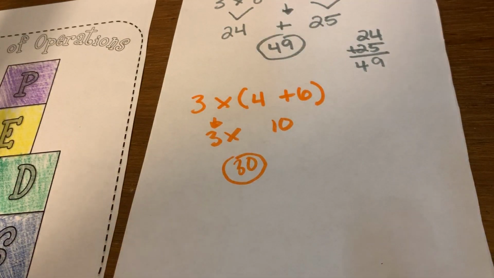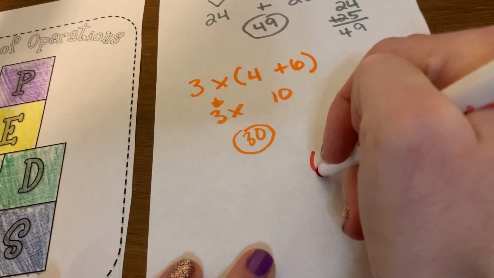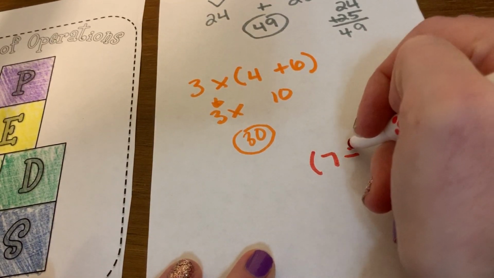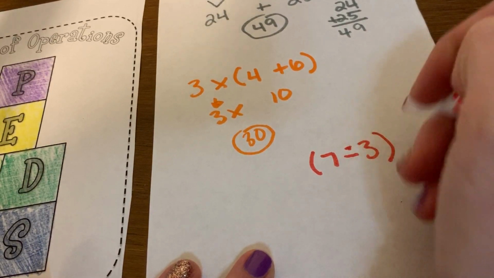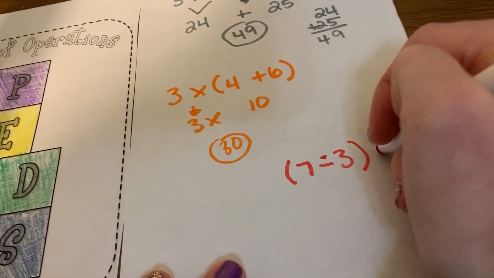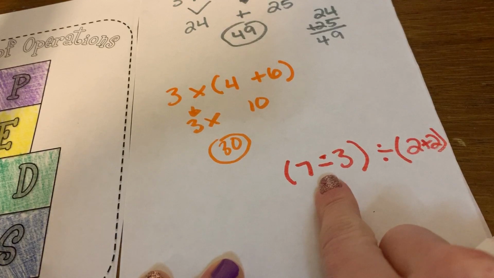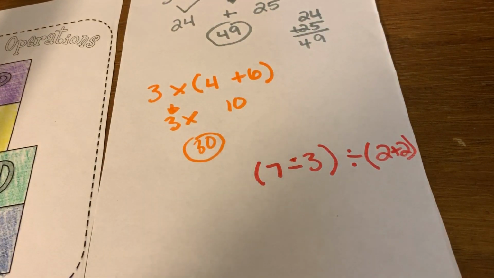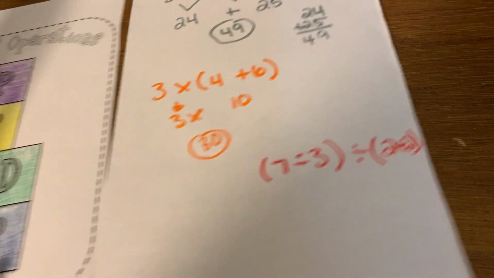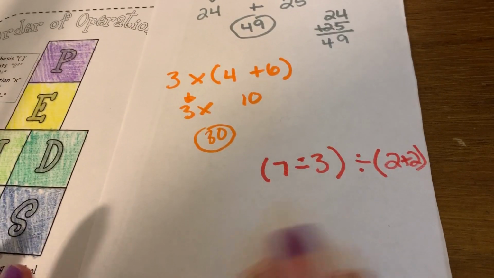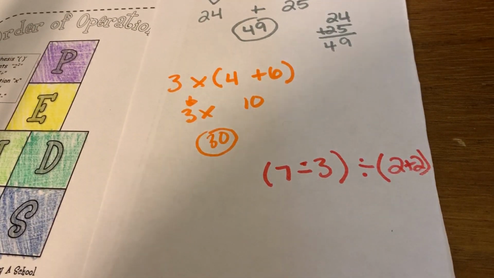This problem is 7 take away 3 divided by 2 plus 2. And that is a subtraction sign. Sorry about that. Go ahead and, using PEMDAS, solve this problem on your own.